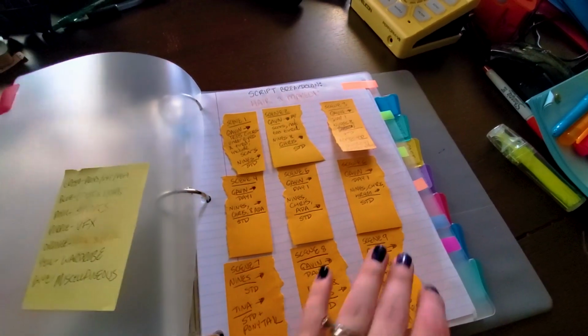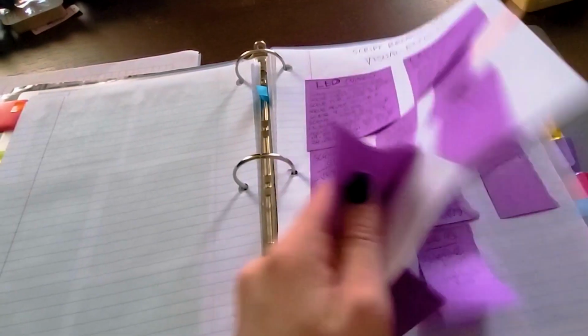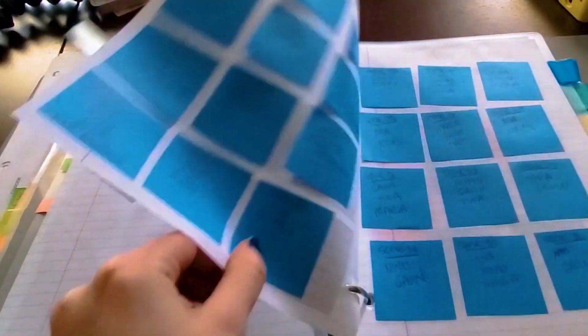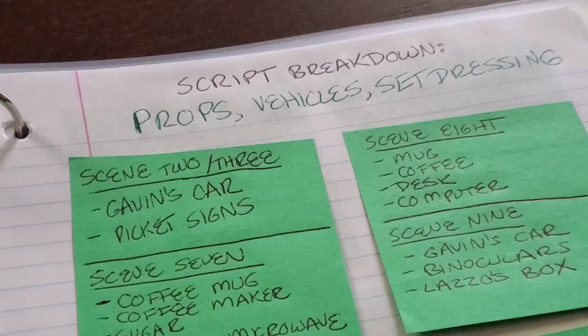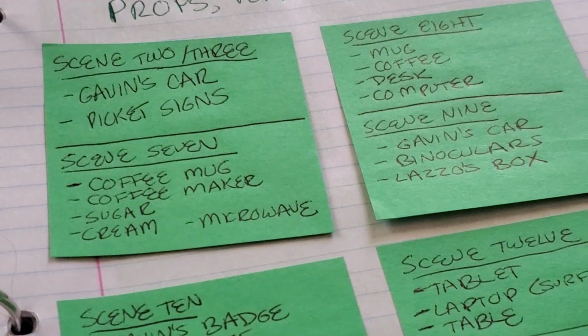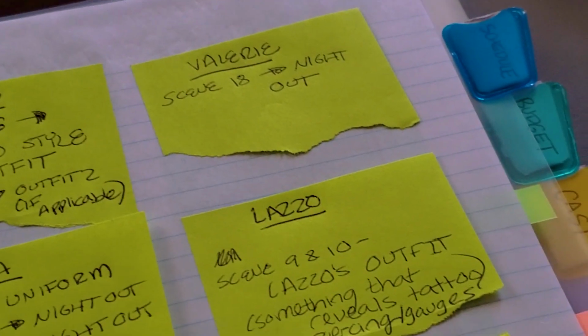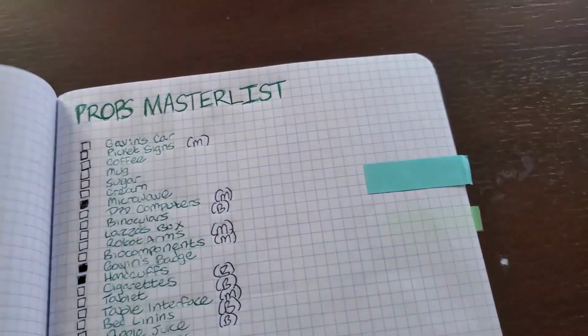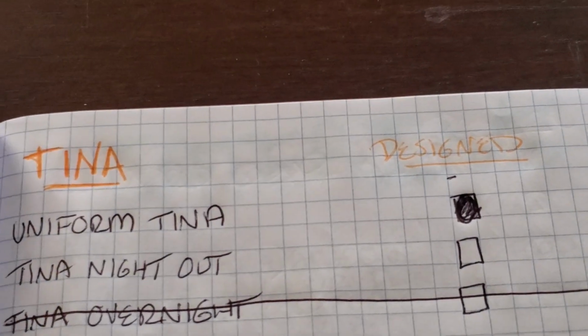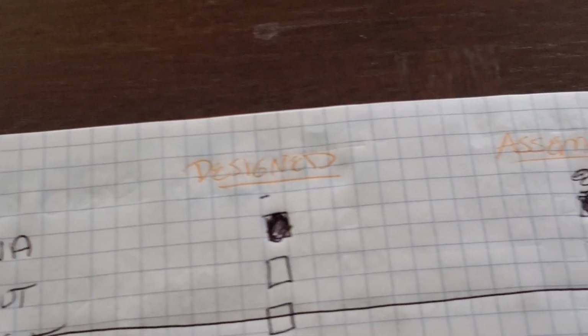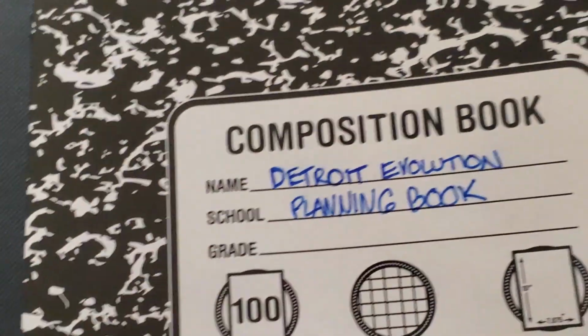So once I did the whole script, I went to my binder and I posted all these post-its in all the different categories and colors. Every post-it is a scene, and in each scene post-it is a listing of that category's stuff. So like this is props in each scene. This is costumes per character per scene. I also have a planning notebook where I made lists, master lists of props, costumes, that sort of thing. So that's kind of it for script breakdown.